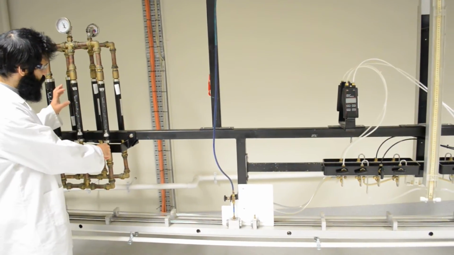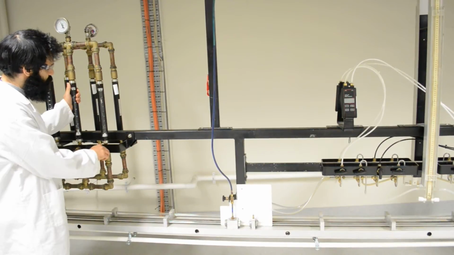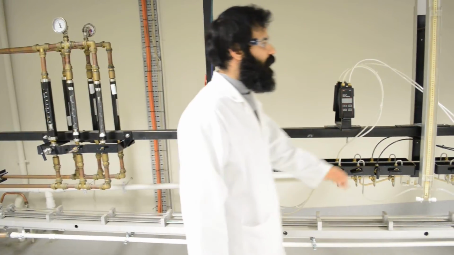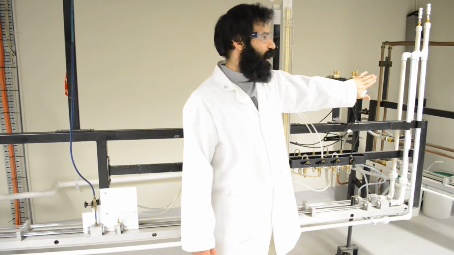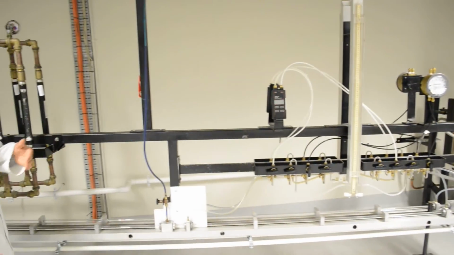Now we're doing the same thing. Increase the flow rate to the maximum. Here is 70. And then we can read the pressure from here. So we had to wait, but we didn't. So for example, that's 50.